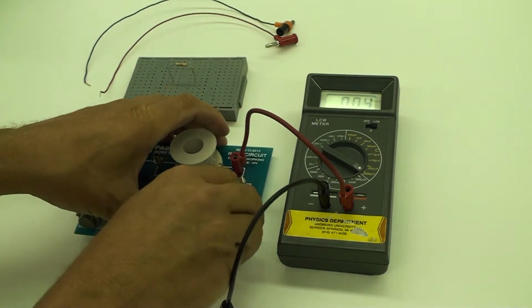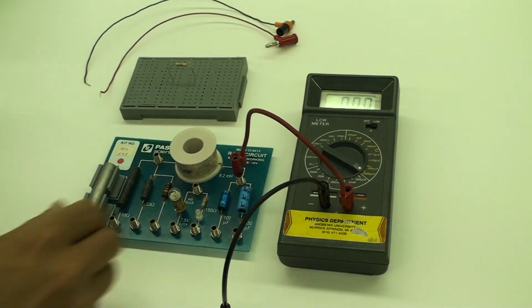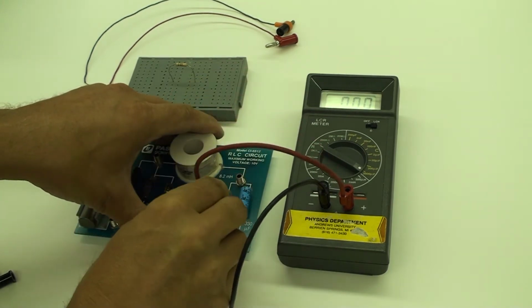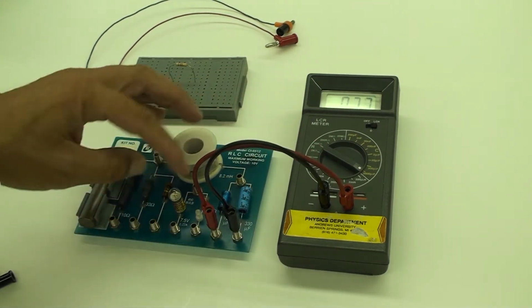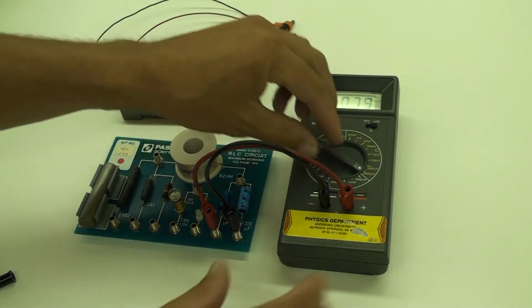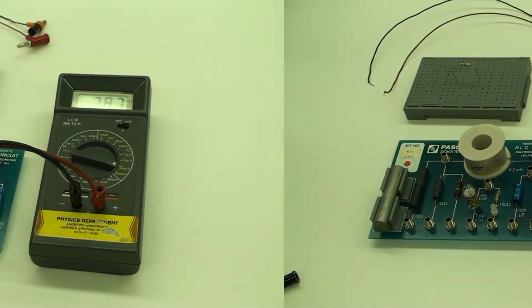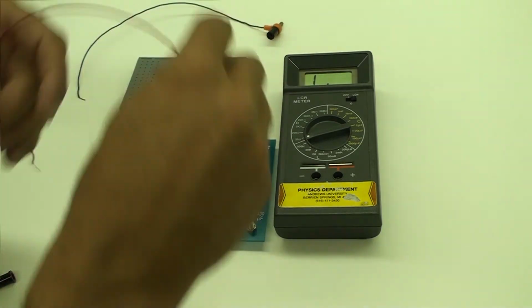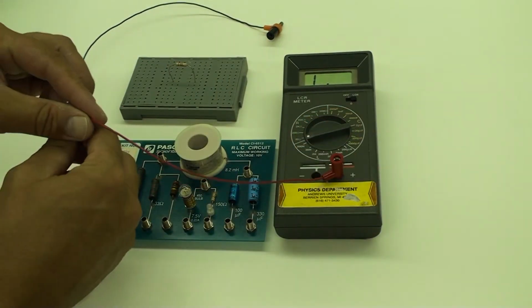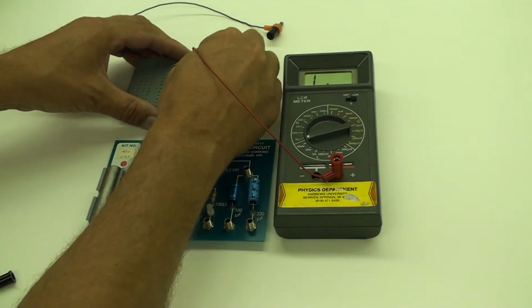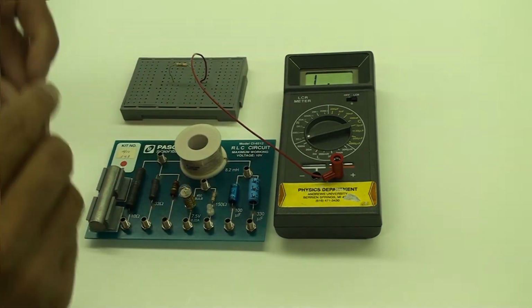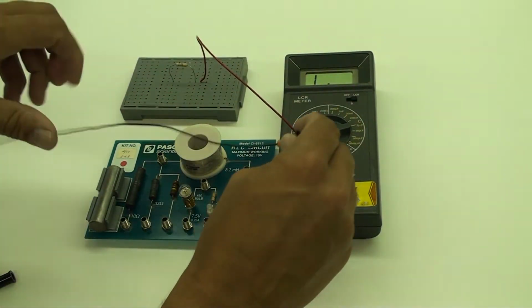Here we measure the series combination of capacitance. While you have the meter, you can use it as an ohm meter to determine the value of the resistance you'll be using with the capacitors.